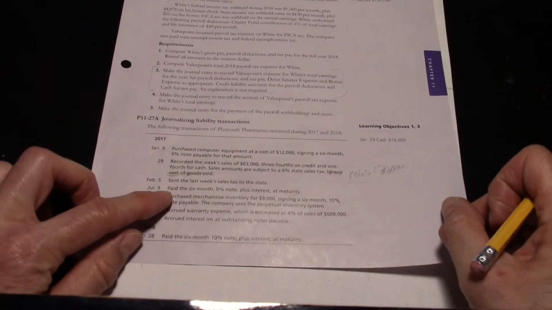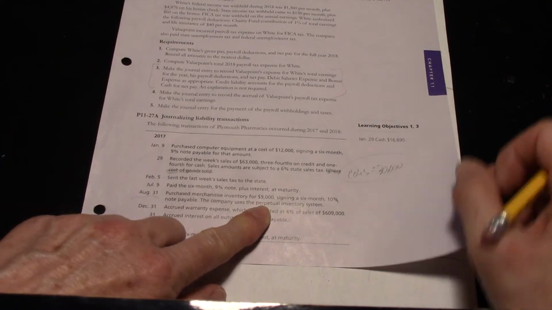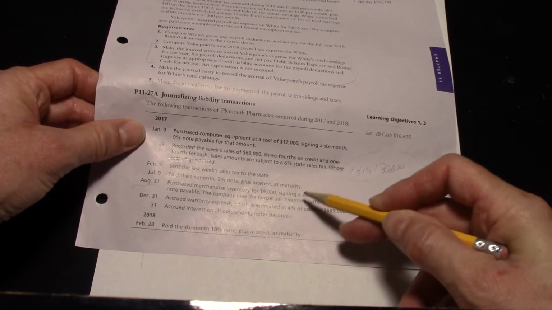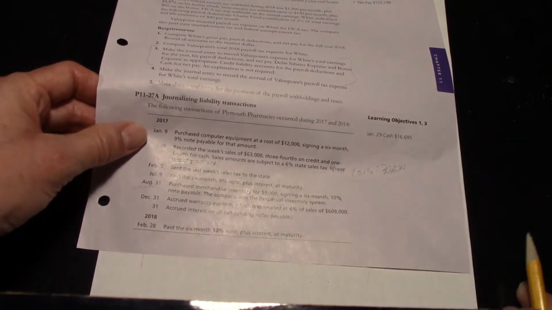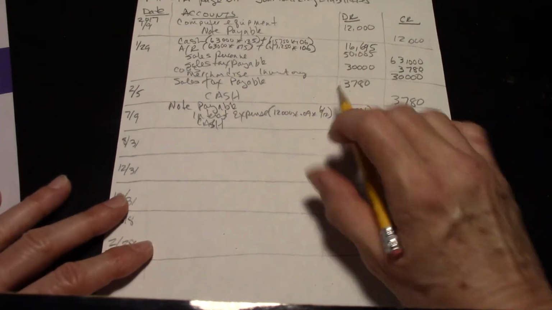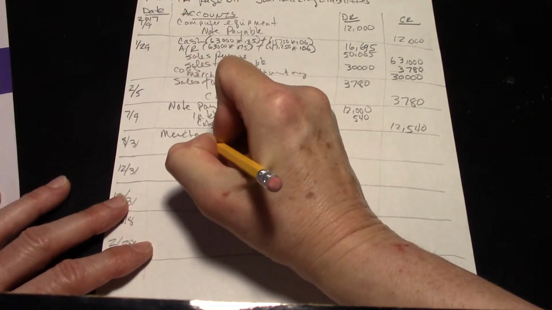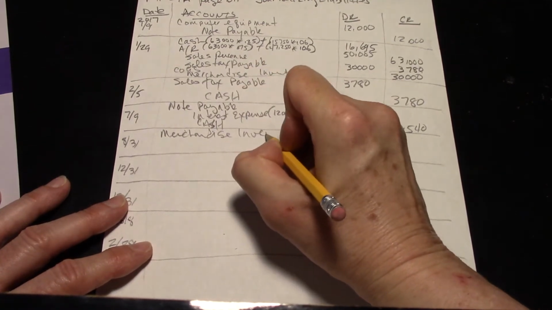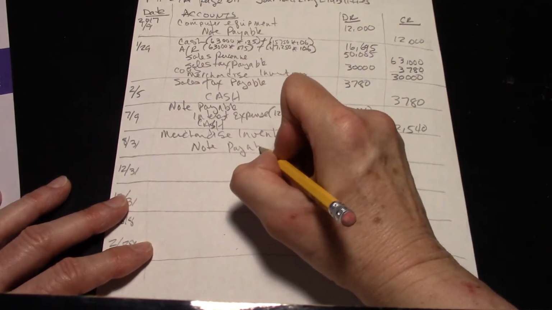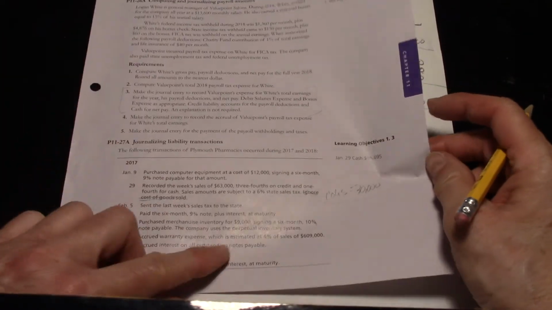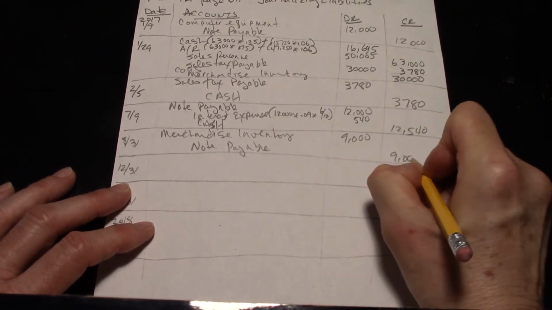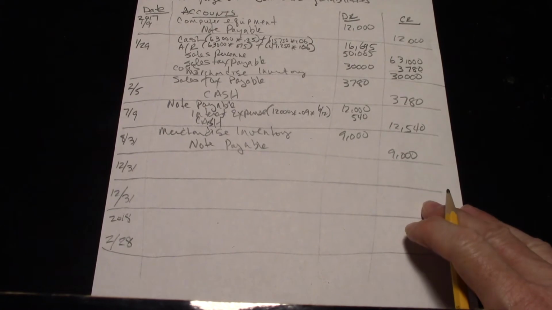Alright, the next thing. Let's see. Purchase merchandise inventory for $9,000, signing a 6-month 10% note. The company uses perpetual inventory system, so that means we need to put it on the books, right? So merchandise we buy came in, and we're going to pay a note payable in the future. And how much did we buy it for? $9,000. Alright, so there's our inventory on the books.